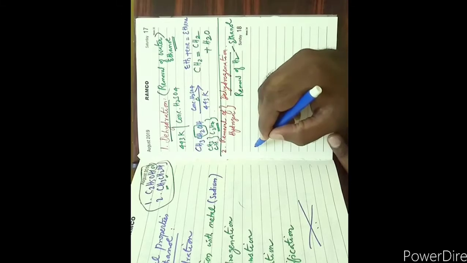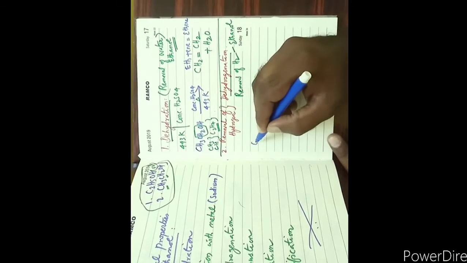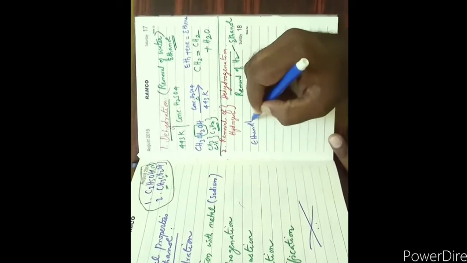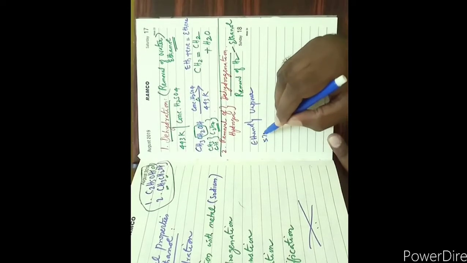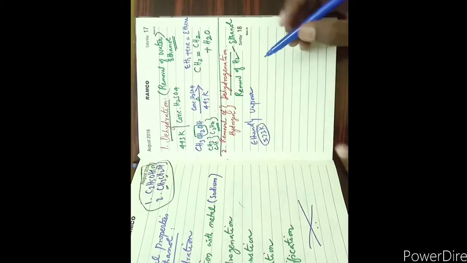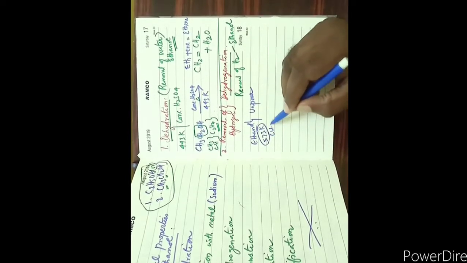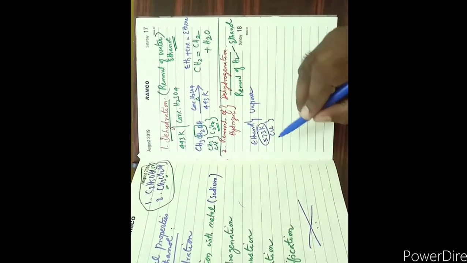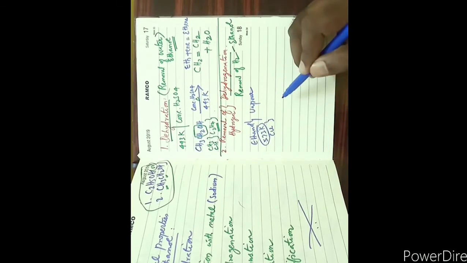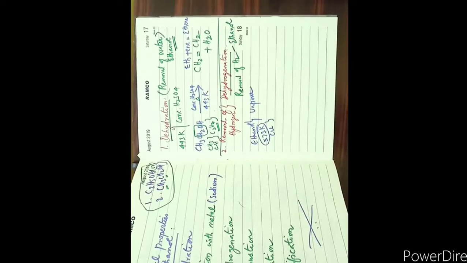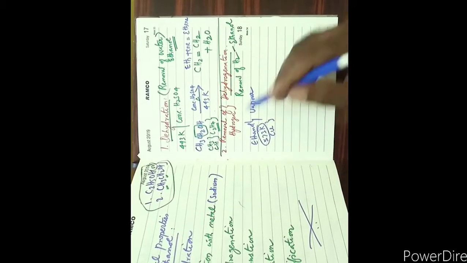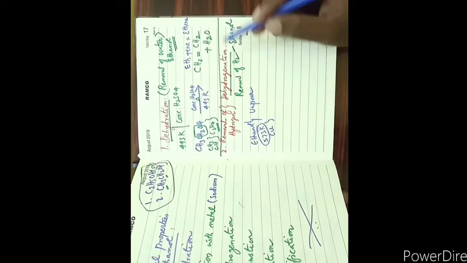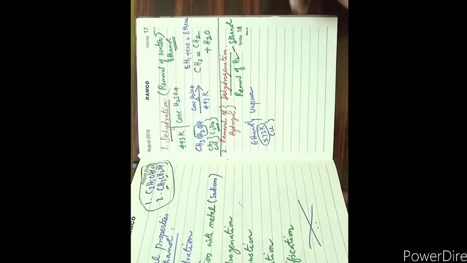It is possible when ethanol is in the form of vapor, and we heat it at a temperature of 573 Kelvin, where copper acts as a catalyst. What is meant by catalyst? Catalyst means a foreign substance used in a chemical reaction to speed up the chemical reaction. This copper is used to speed up the chemical reaction. So in that case, the ethanol will lose hydrogen.